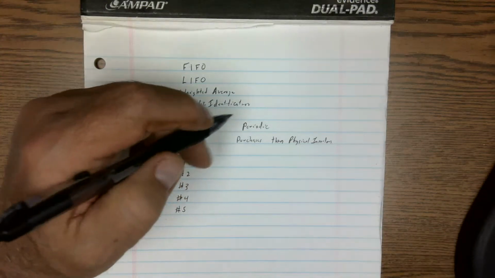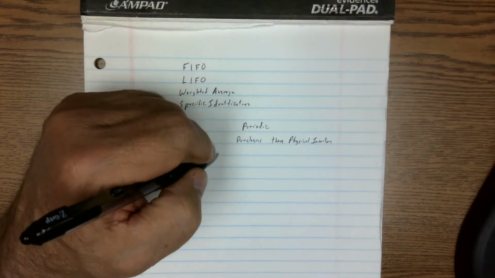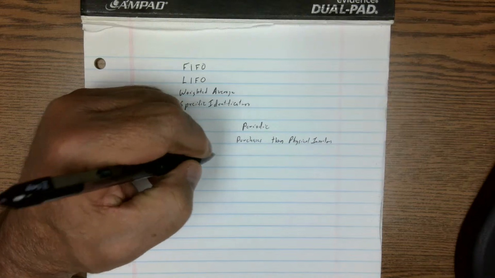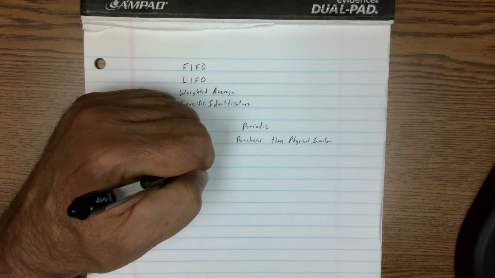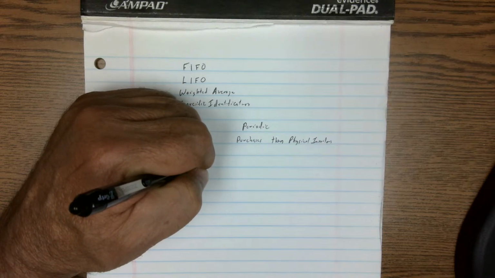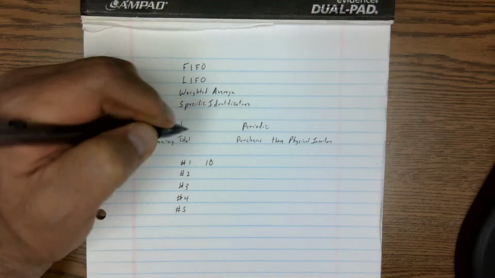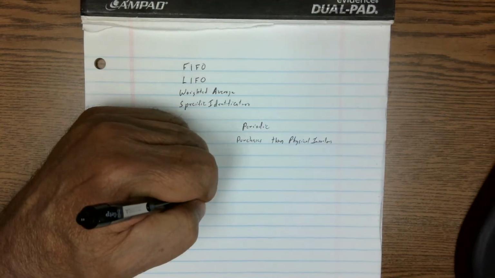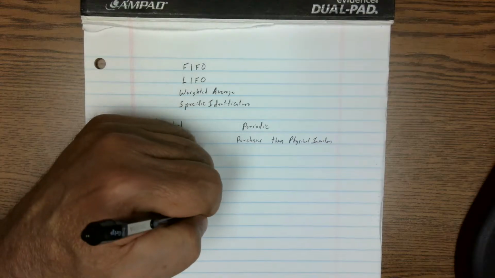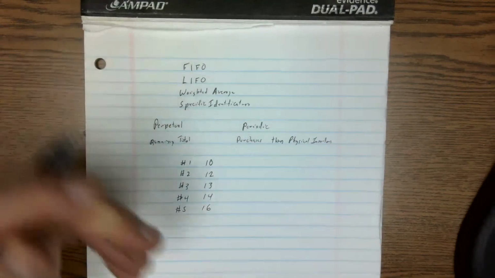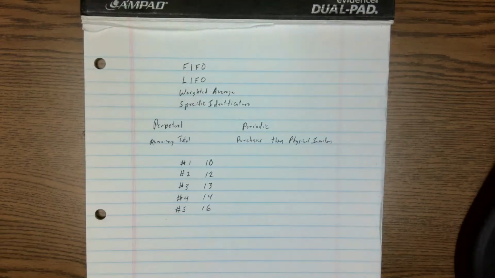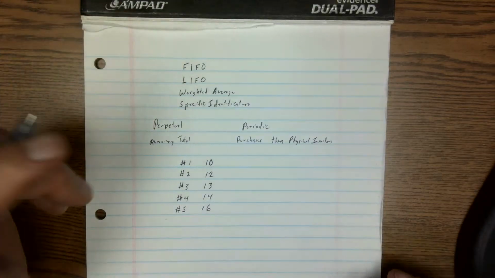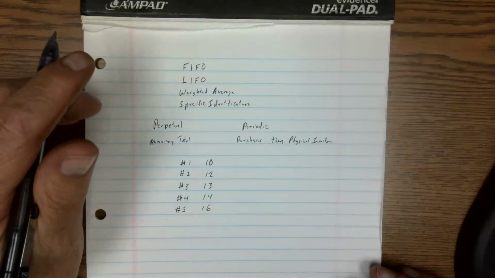So we're just going to assume that these are all the same good, and they're going to be purchased for different prices. So let's say this one is $10, this one is $12, this one is $13, this is $14, and $16. Now you'll notice that the price is steadily increasing. I did that on purpose. We'll do an example here in a minute where the price is decreasing.